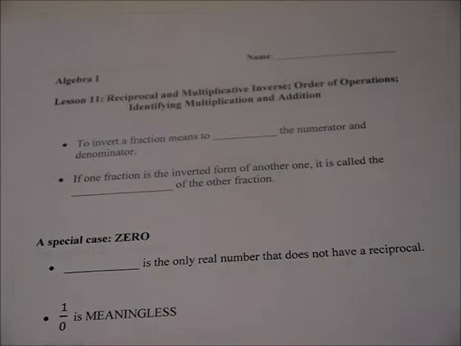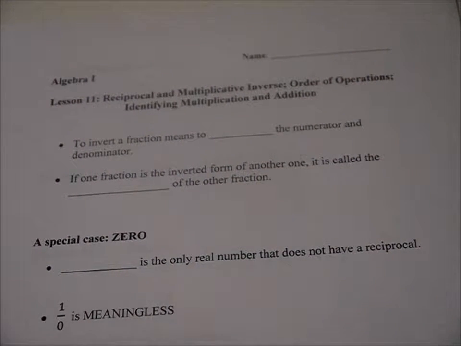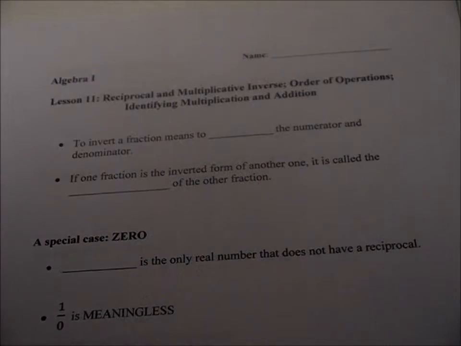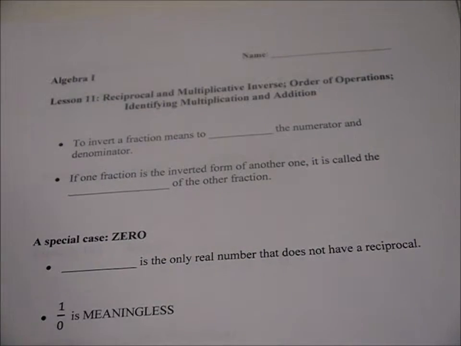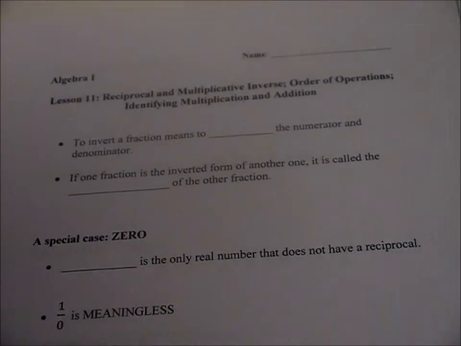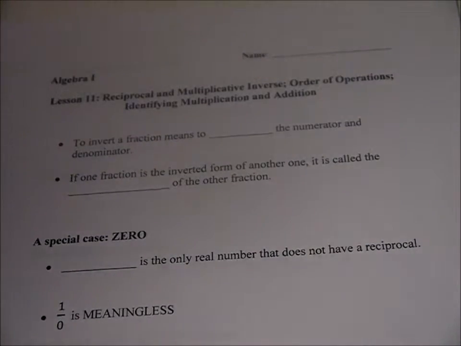Lesson 11: reciprocal and multiplicative inverse, order of operations, identifying multiplication and addition. Okay, that seems like we're going to have to do a lot, but don't worry, I don't think it's as long as this is alluding to or making us think.